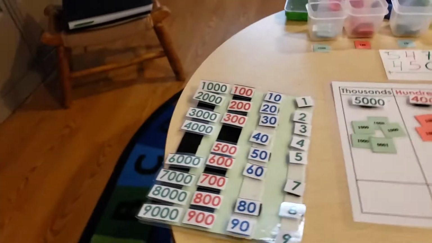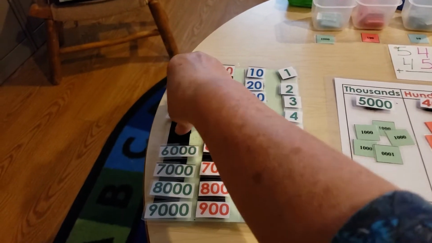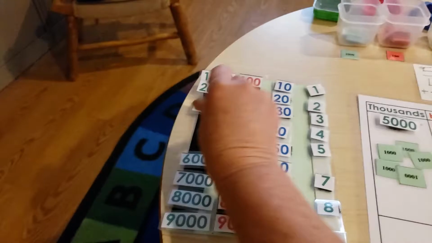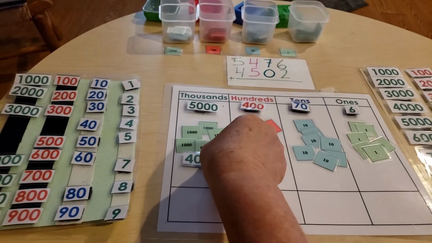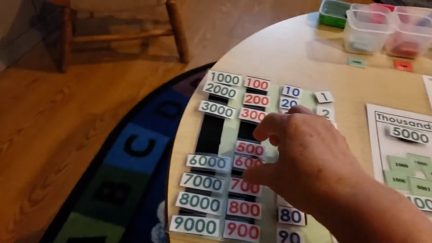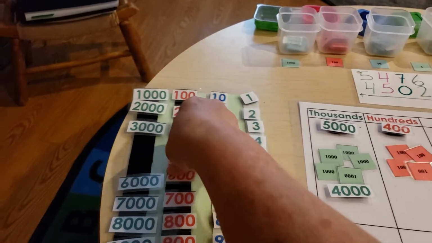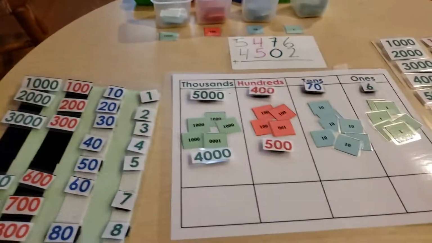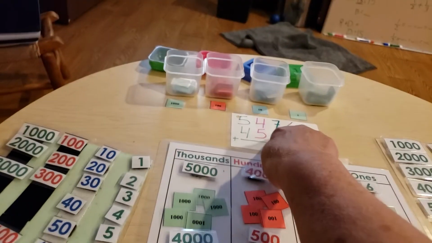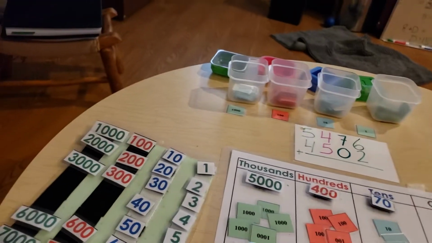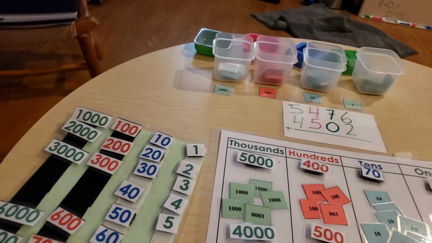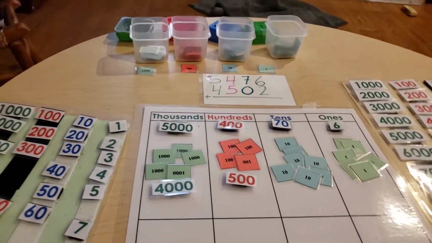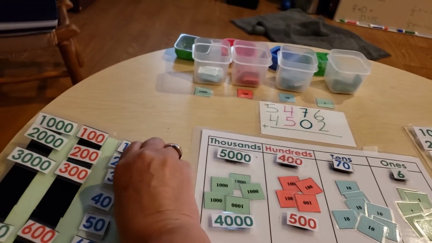The next number that we're going to lay down is our 4,502. So I come back over to the green and I need to take off the 4,000 and I'm going to lay that there. The next one will be the 500. That goes there. So since there's a 0 in the 10 spot, we don't lay any number down. And then we go over to the 1 spot and I need a number 2.